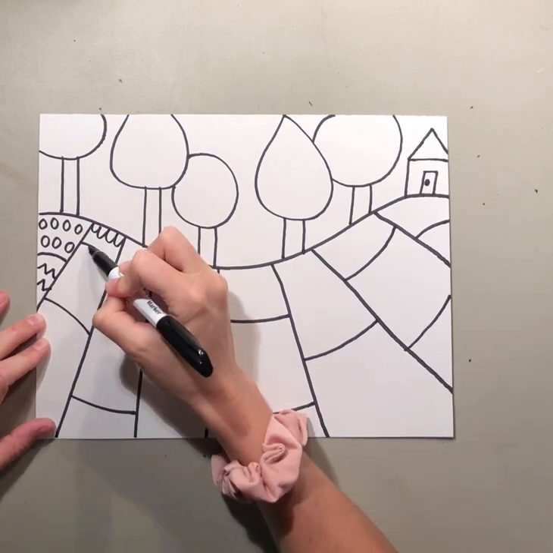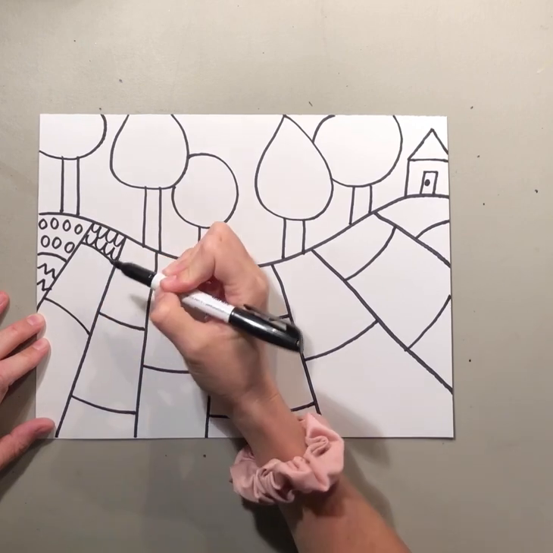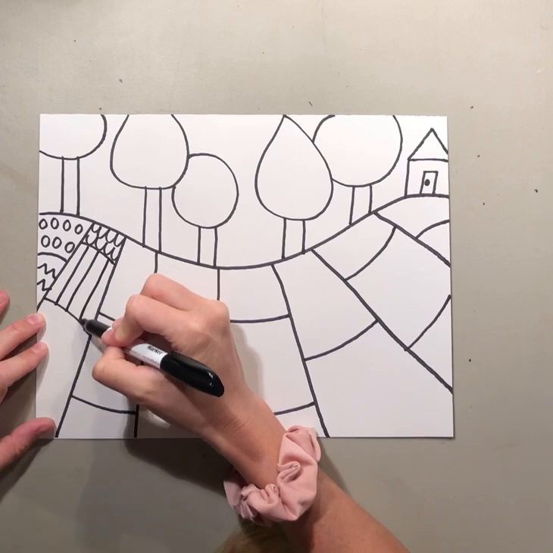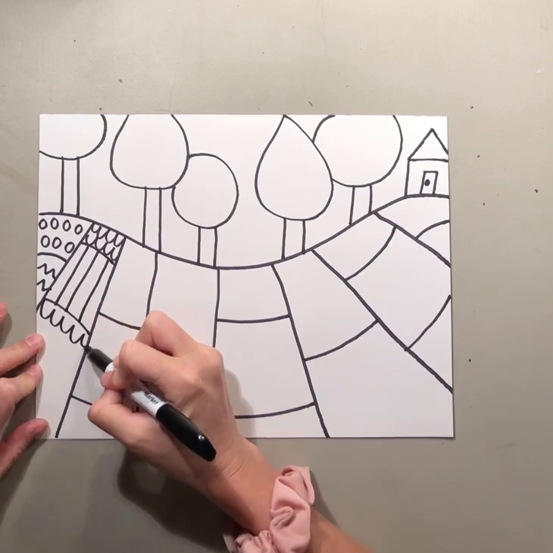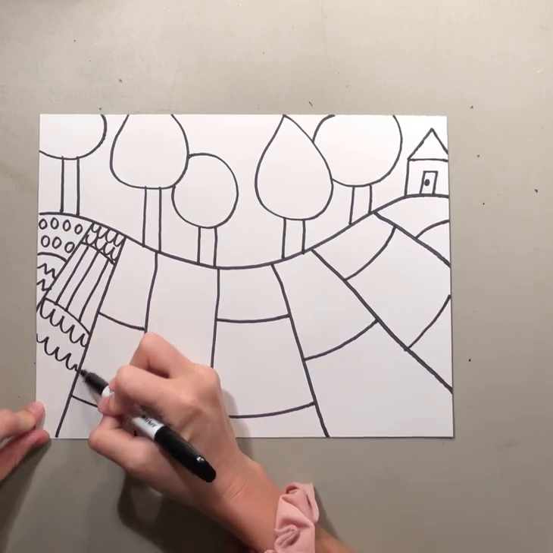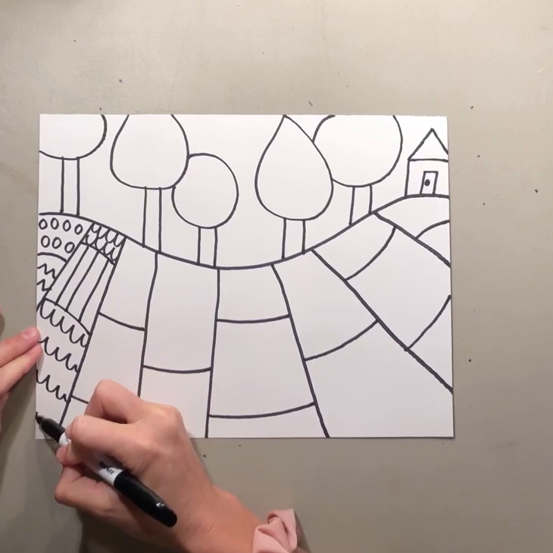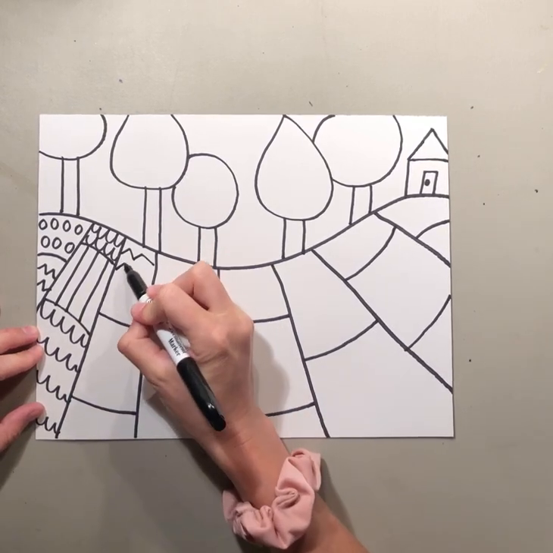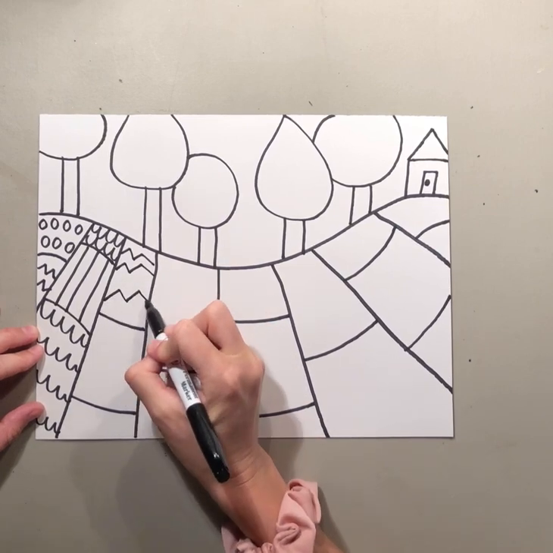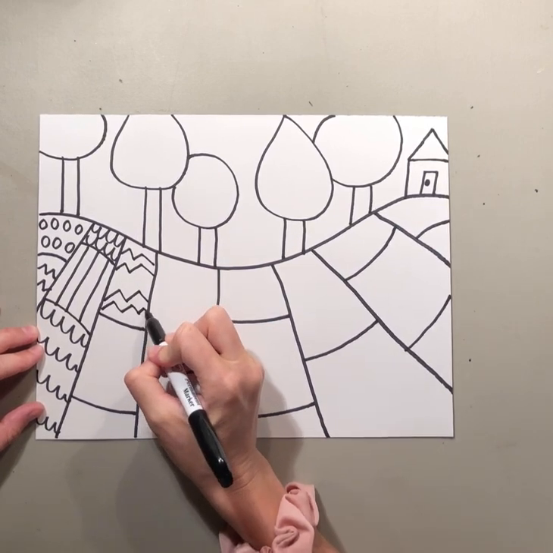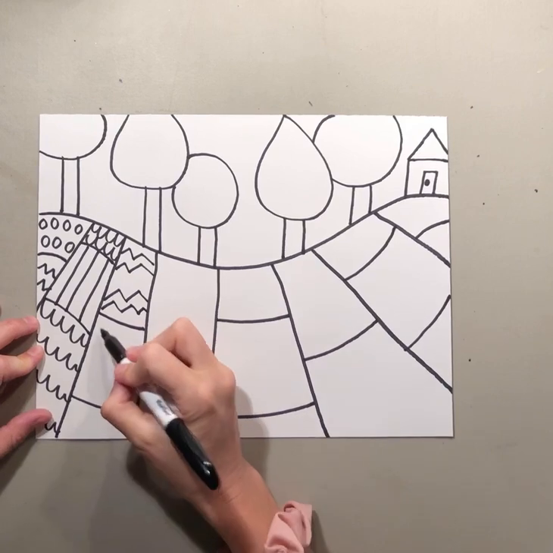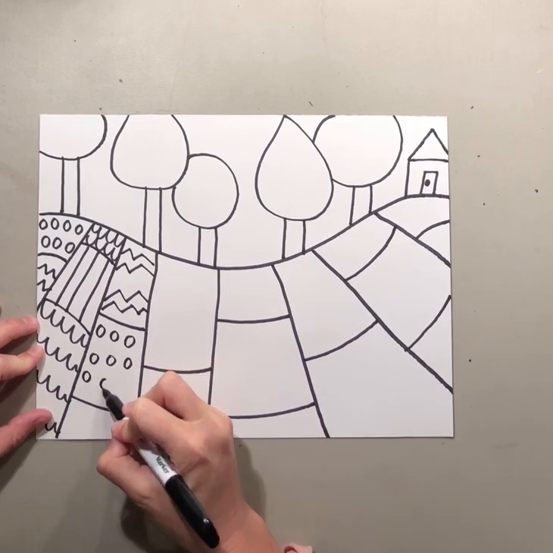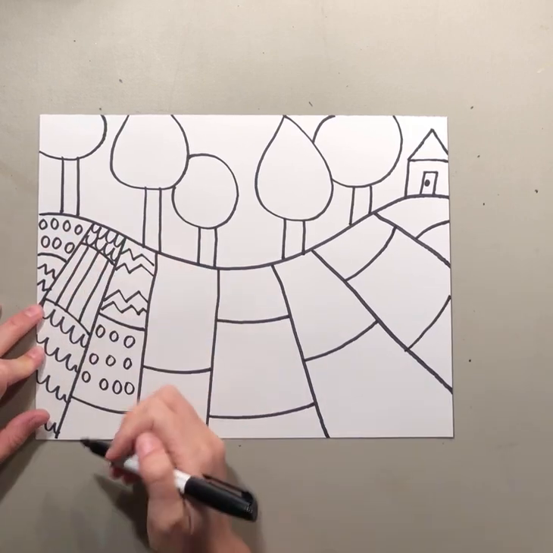And you can also repeat your patterns. You do not have to come up with new patterns for each part. So notice I am repeating that bumpy line. And I'm also going to alternate my patterns. So in this one, I'm doing the circles and the zigzags like I did here.